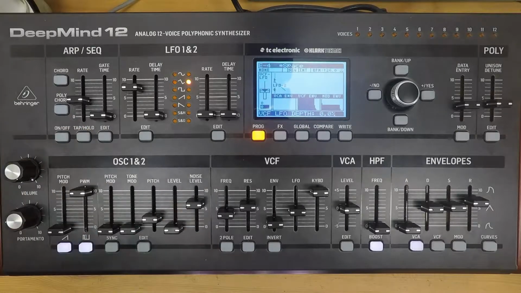And without the arpeggio, you got a simple, really short, double oscillator sound.